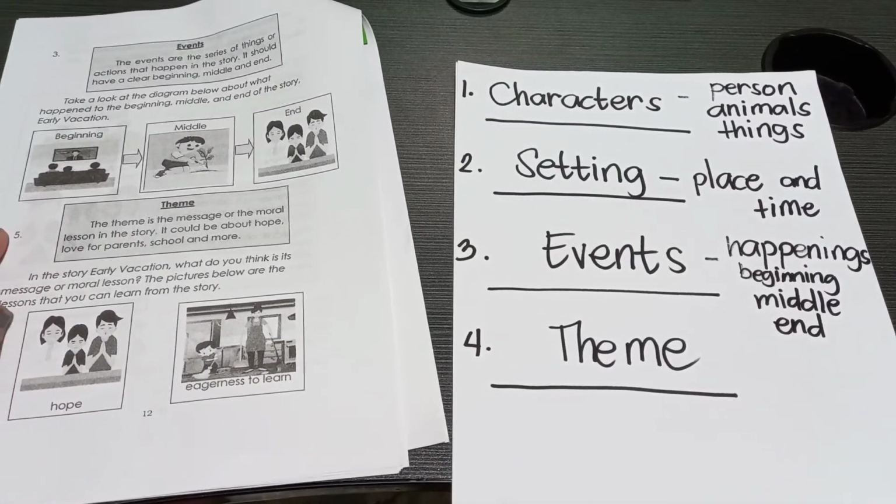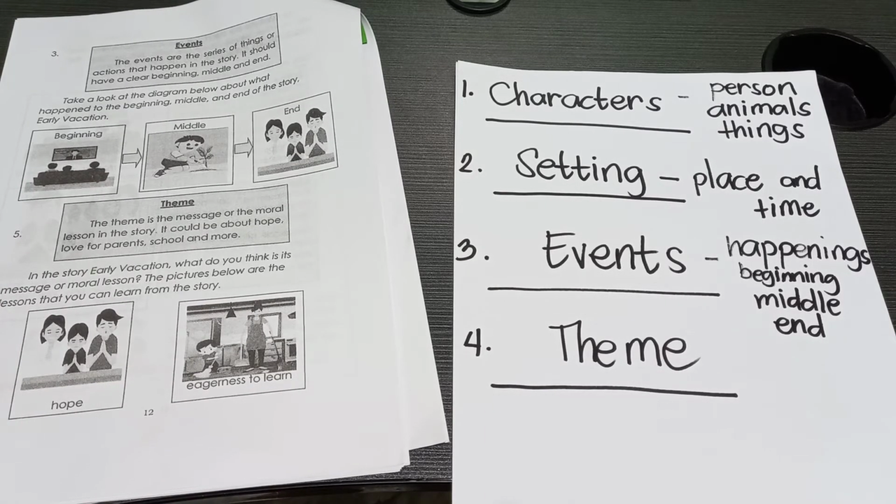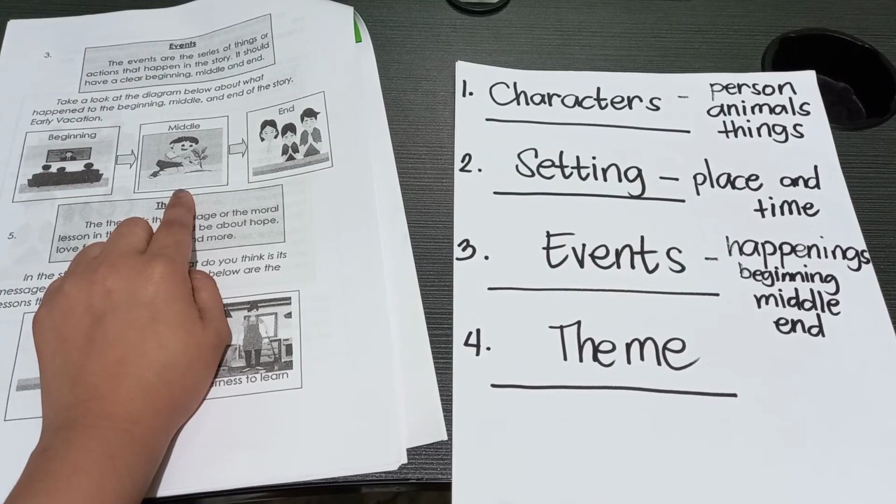So, example in the story, take a look at the diagram below about what happened to the beginning, middle, and end of the story. So, beginning. So, first, the family watched the news on the television. The middle.